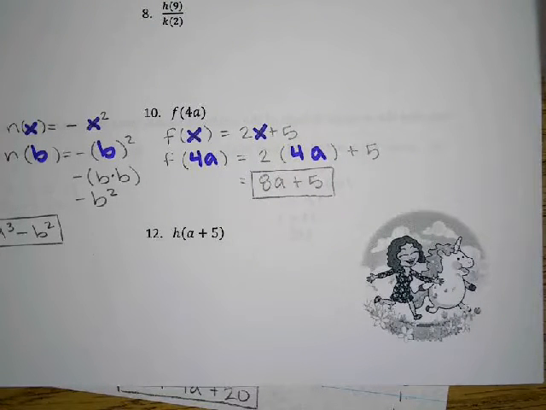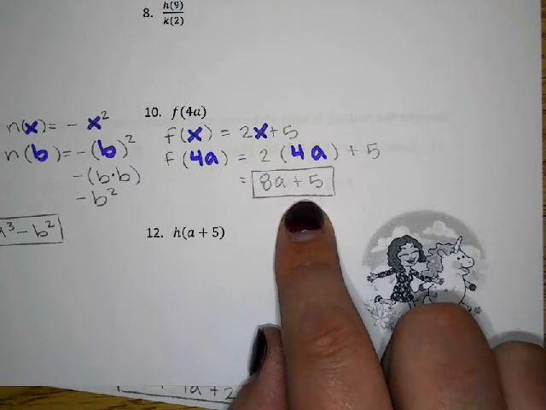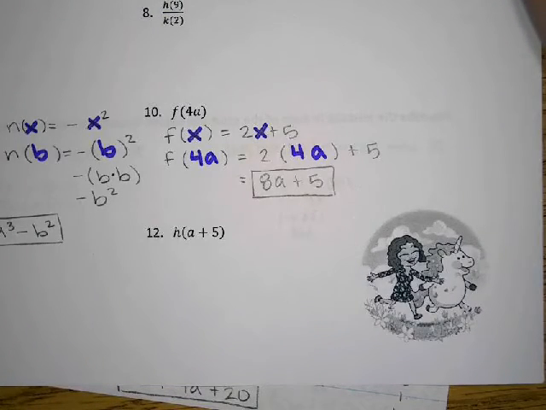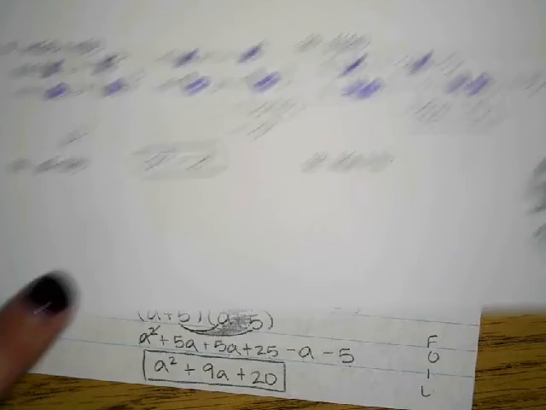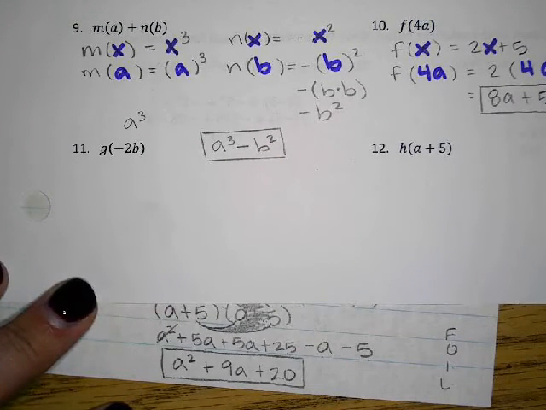Good, perfect. That's what we should have. Perfect. Okay, the next one is a little bit more difficult, so let's try number 11. So do the same thing. We're going to write down g, we're just going to copy down what the function is.